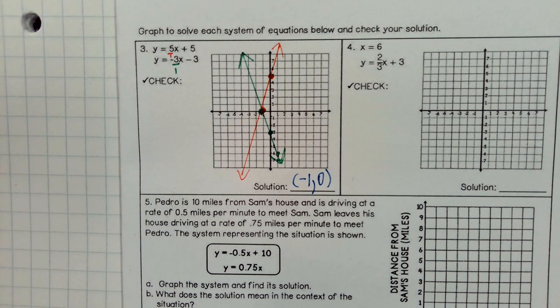And lo and behold, that's the common point. So both of them cross at negative 1, 0. That's your solution. So the solution to this system is negative 1, 0. Okay? All right. Let's try number 4 together.